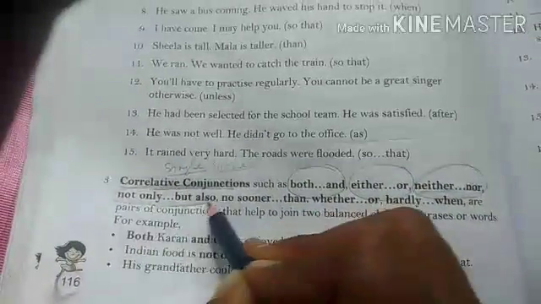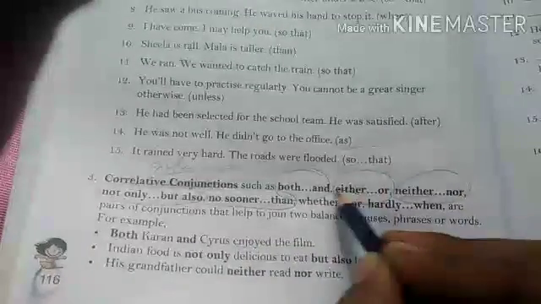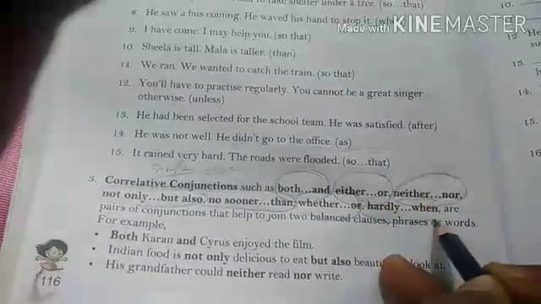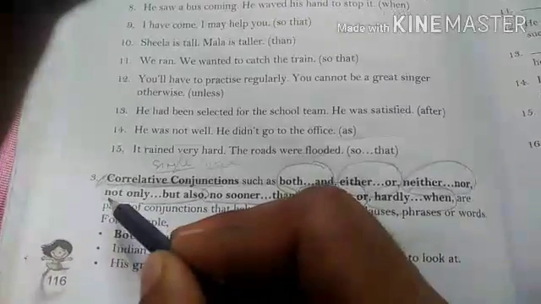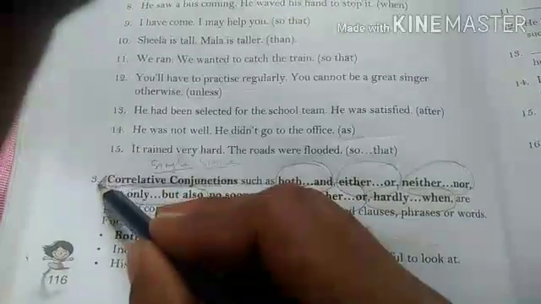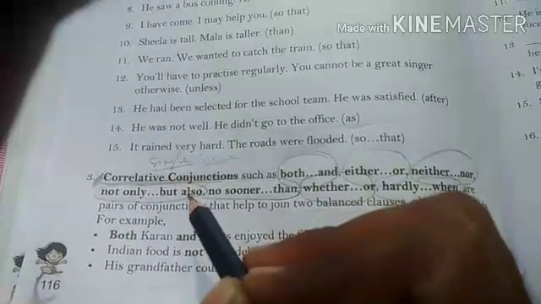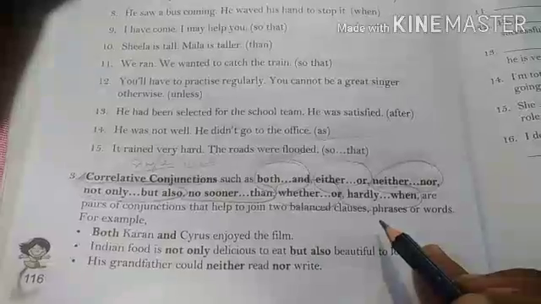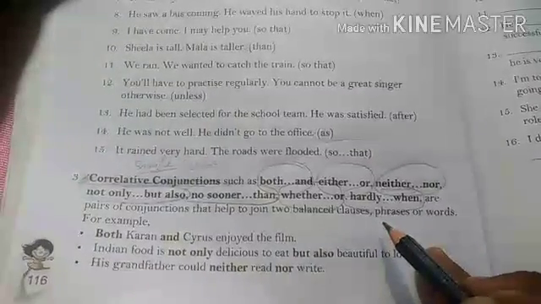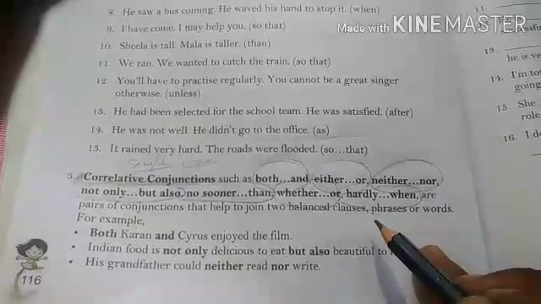Not only but also, no sooner than, whether or, hardly when, neither nor, either or, these all are correlative conjunctions. Conjunctions are also called joining words. So when a pair of words is used to join words, phrases and clauses or sentences together, those conjunctions are called correlative conjunctions.